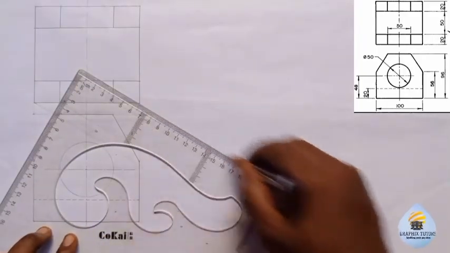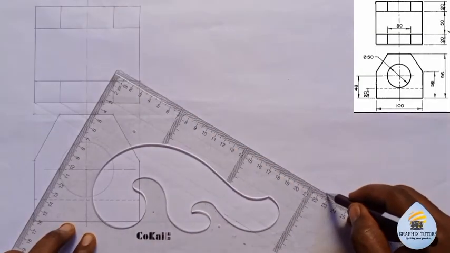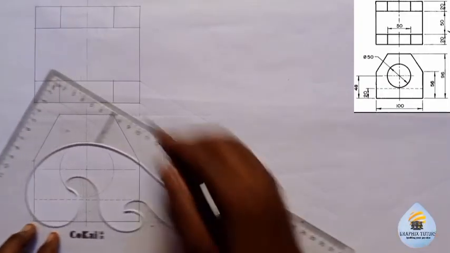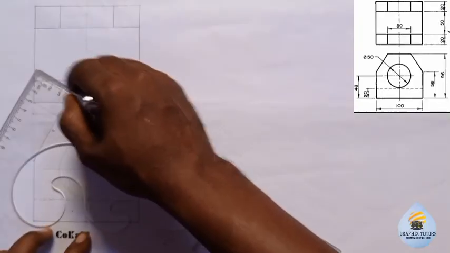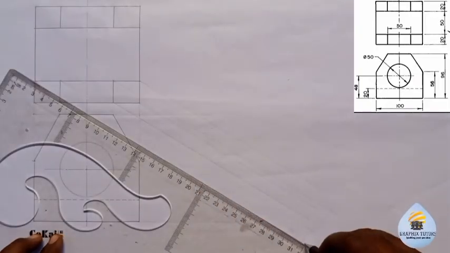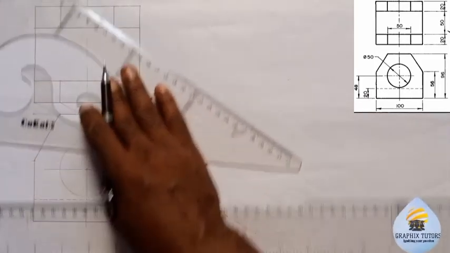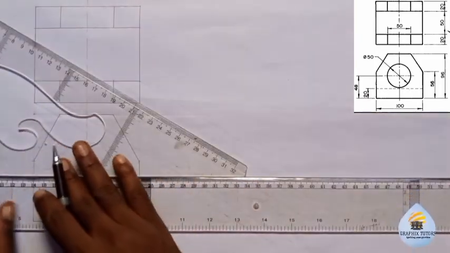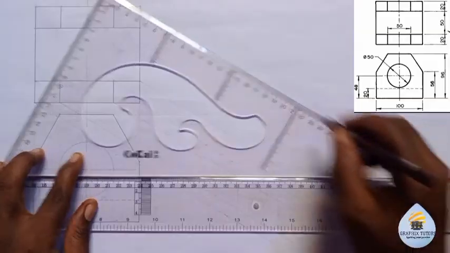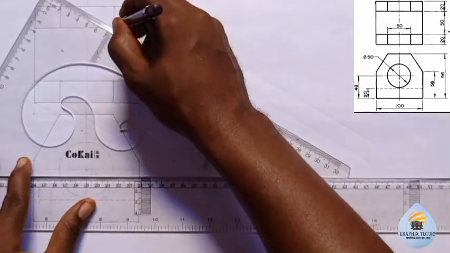I'll do that for everything I have here. And I'll come up here also. I'm going to do the same thing at the top here too. I'll do the same thing here too.